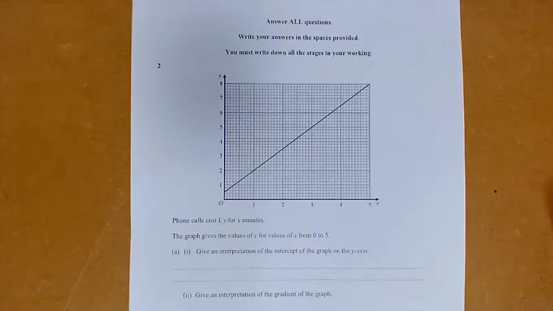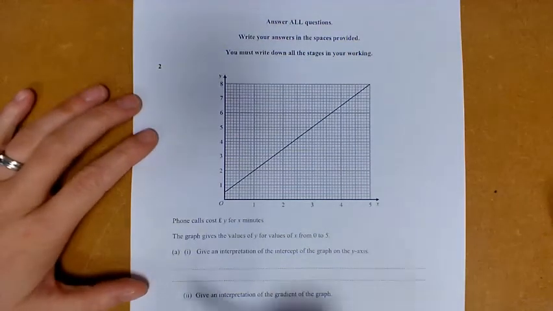Phone calls cost Y pounds for X minutes. The graph gives the values of Y for values of X from 0 to 5. Give an interpretation of the intercept of the graph on the y-axis.